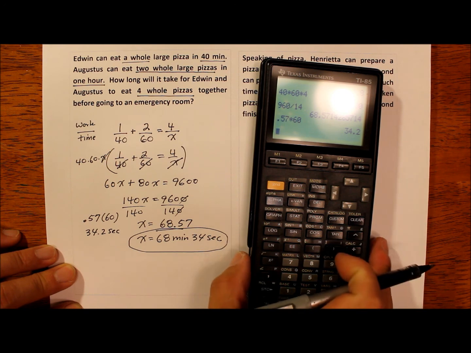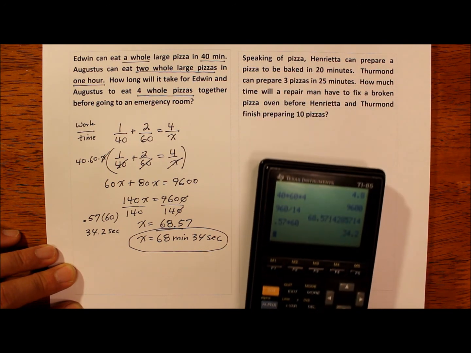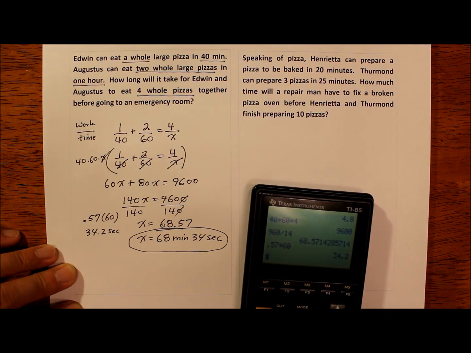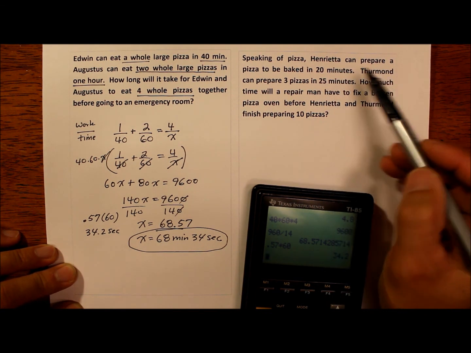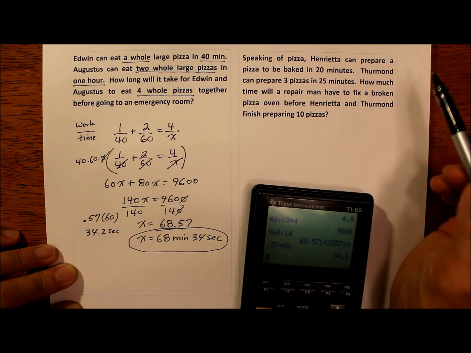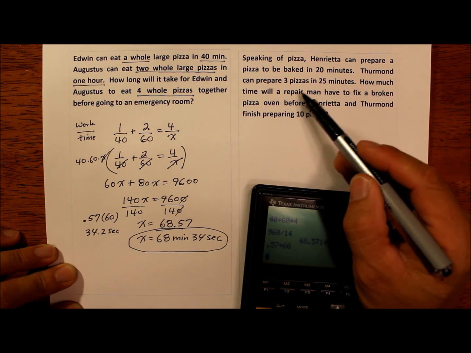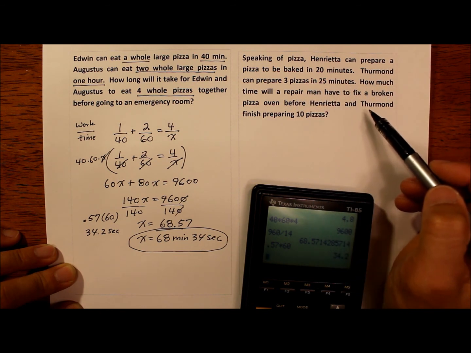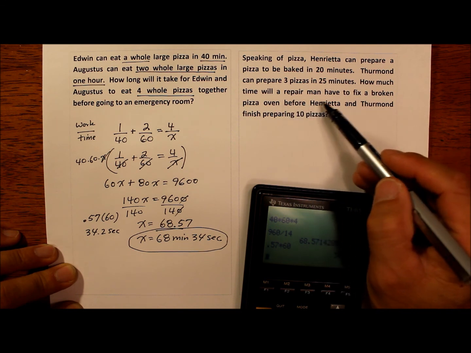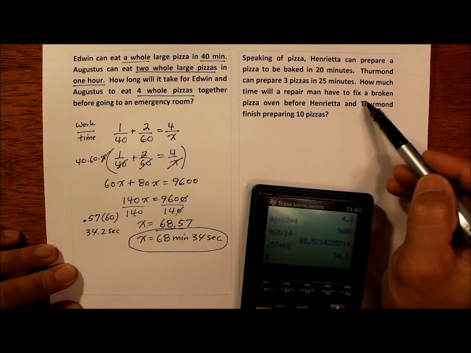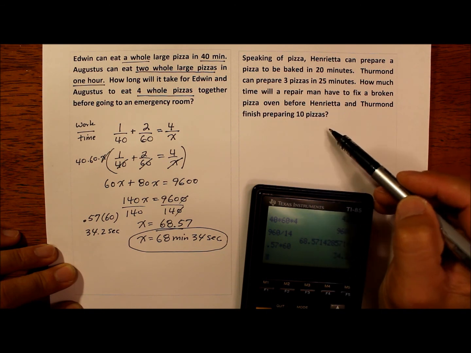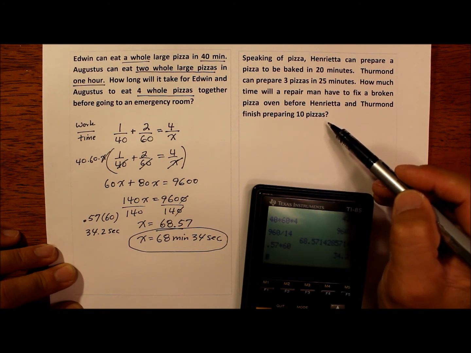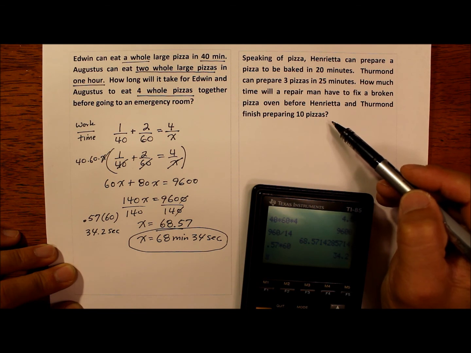So, if you like, now you could try an even more hilarious one. Second part, speaking of pizza, Henrietta can prepare a pizza to be baked in 20 minutes. Thurman can prepare 3 pizzas in 25 minutes. How much time will a repairman have to fix a broken pizza oven before Henrietta and Thurman finish preparing 10 pizzas? This is getting wackier, I know. Why don't you try that one?